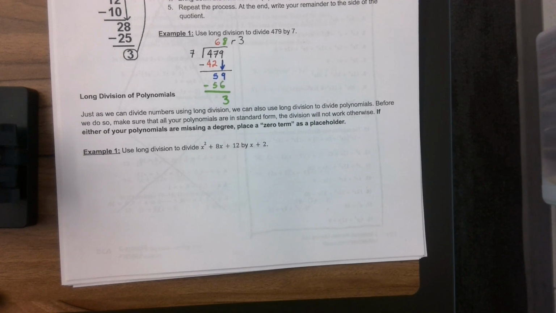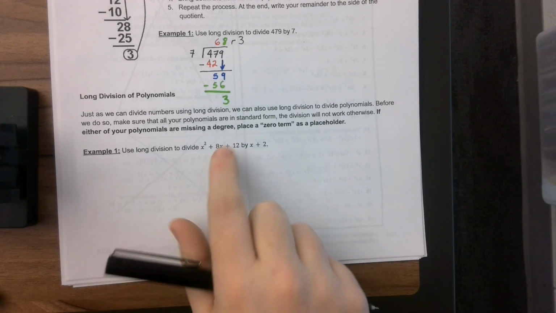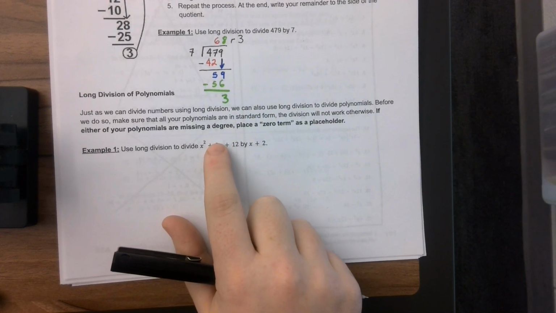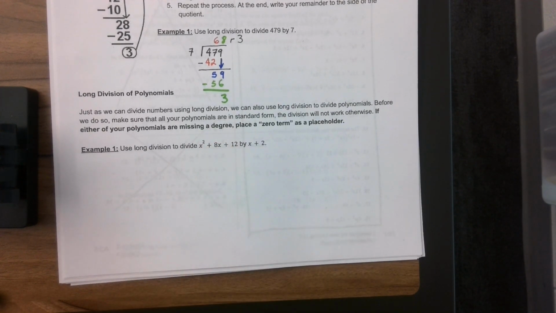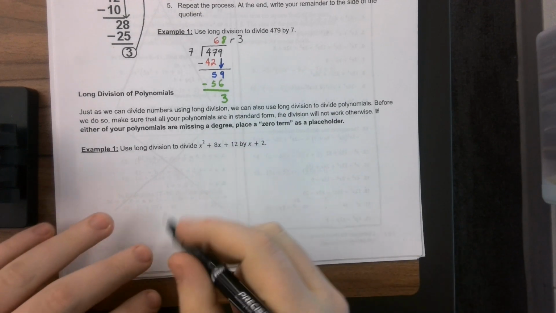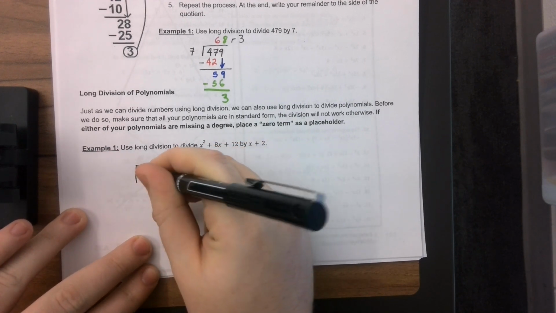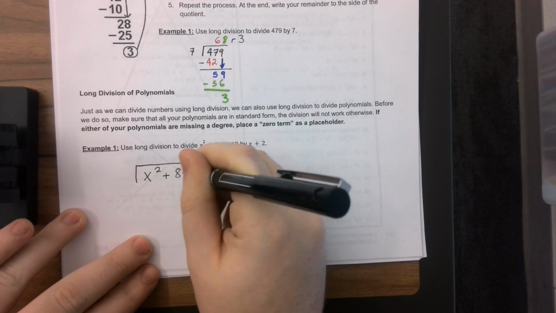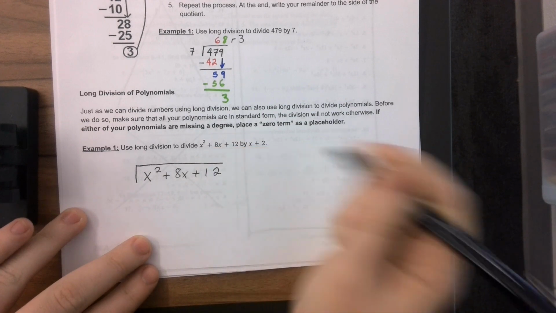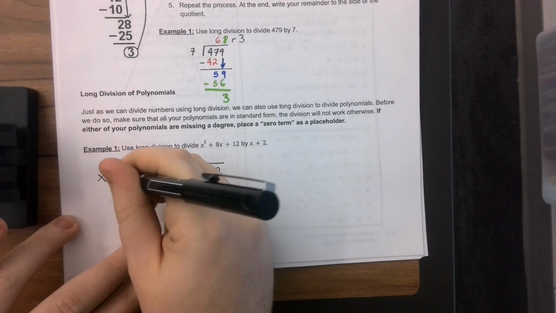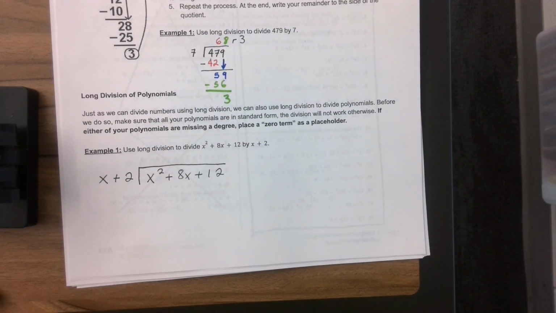If either of your polynomials are missing a degree, like let's say we were missing our x term, we would actually physically write down 0x as a placeholder. We'll see this a little bit later. But for now, we're just going to do the basic problem. So we have x squared plus 8x plus 12 that we're dividing by x plus 2. This is a little bit weirder. It looks way more complicated, but the steps are still the same as what we learned in elementary school.